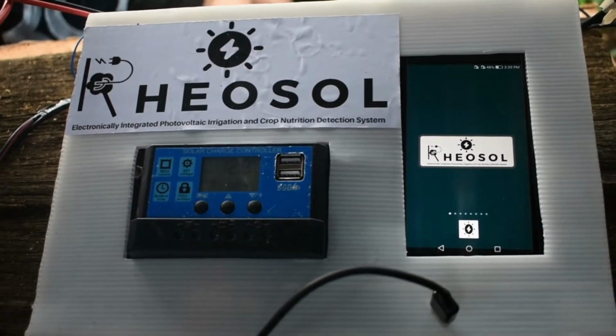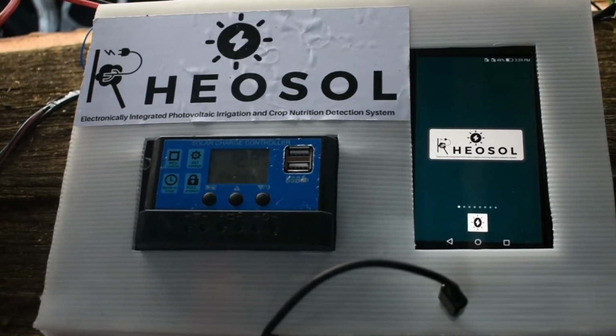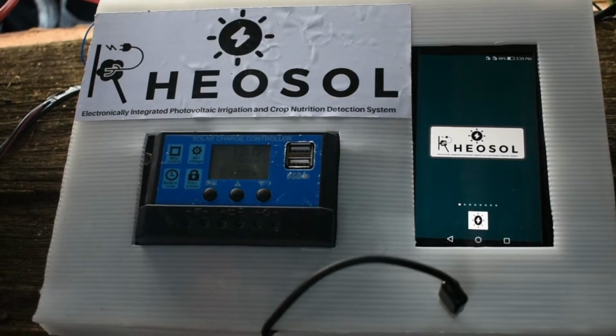Good day everyone. This is the field demonstration of the RheoSol system. Based on the RheoSol objectives, we are going to show you how to operate the system.